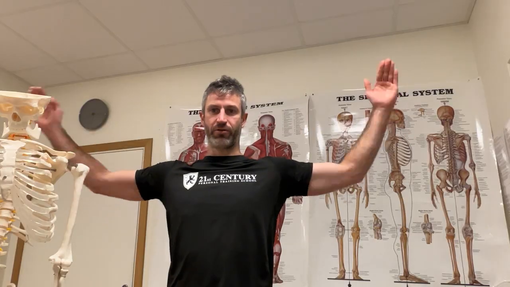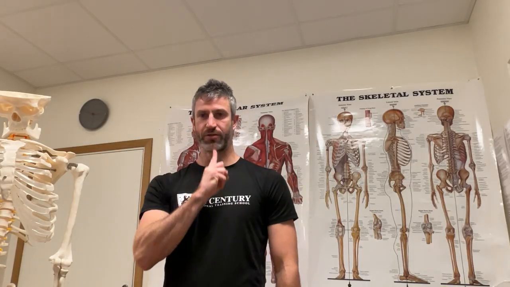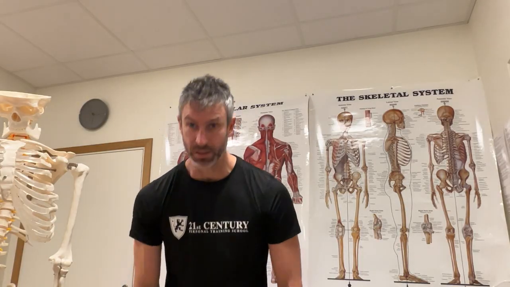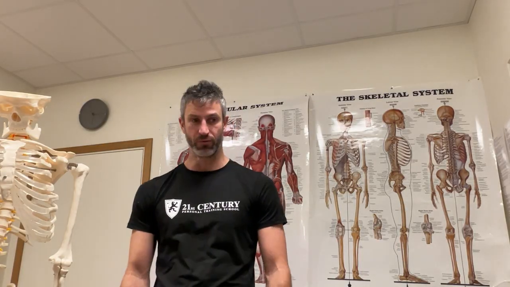Shoulders, externally rotate, internally rotate. You can imagine it's the same for the legs. Sagittal plane of movement, so the one that goes straight down the middle, if I was to move along that, I'm going to be moving anteriorly and posteriorly, or forwards and backwards.